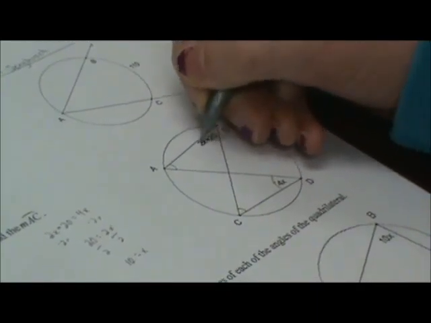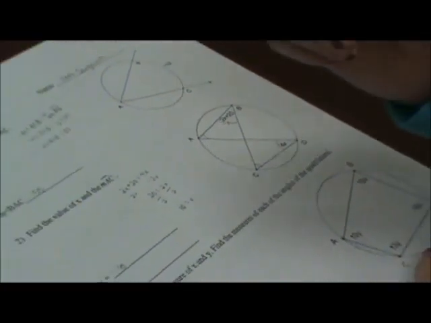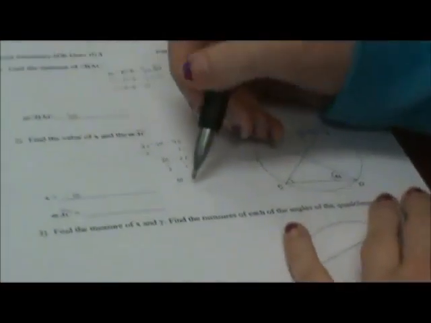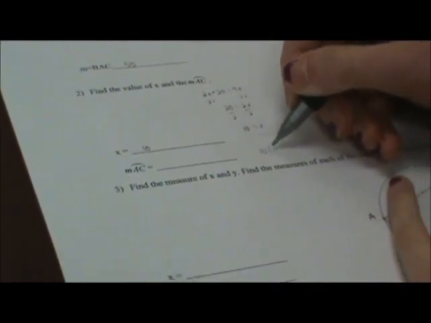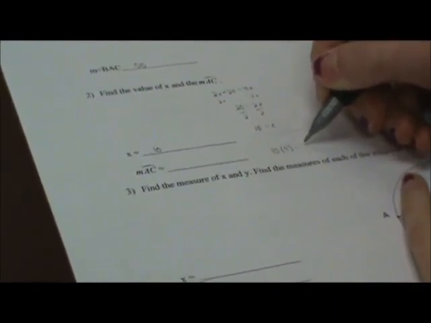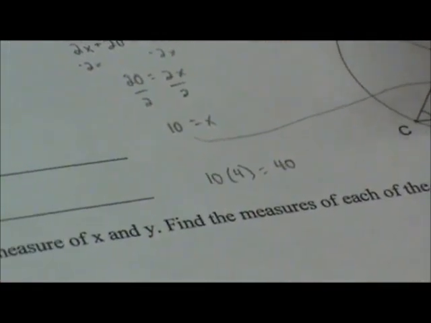Then you have to plug it in for that angle. So you have 4 times 10 equals 40, and then the arc you multiply by 2, so you get 80.